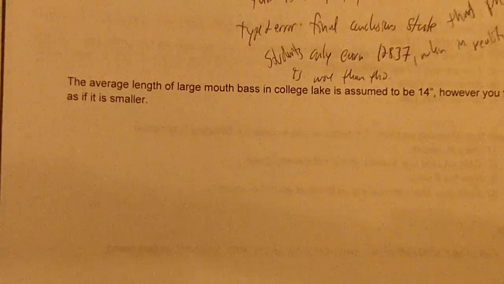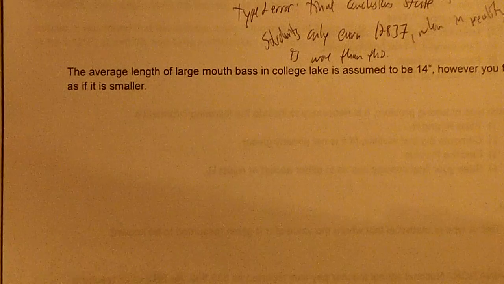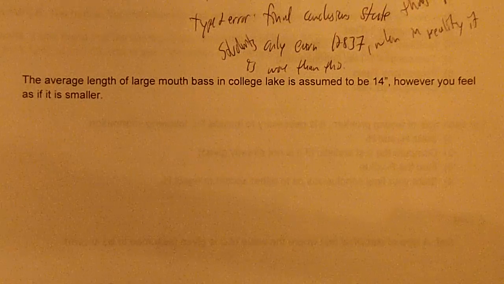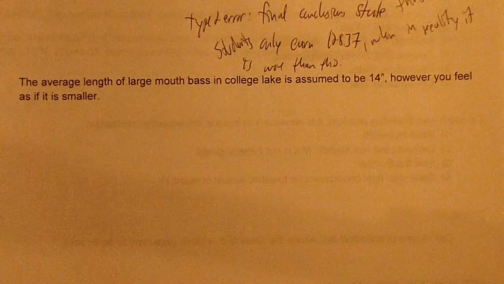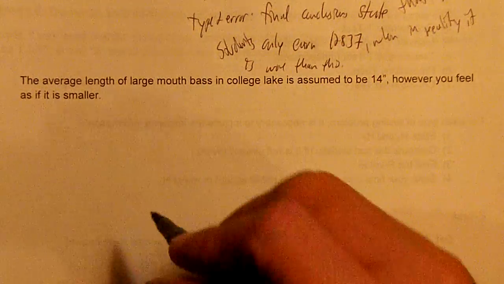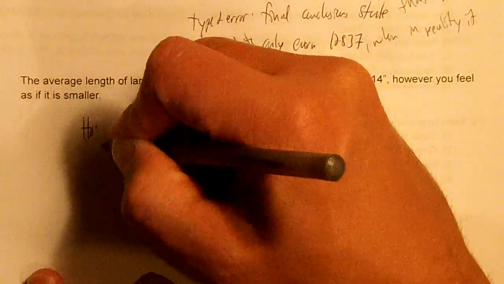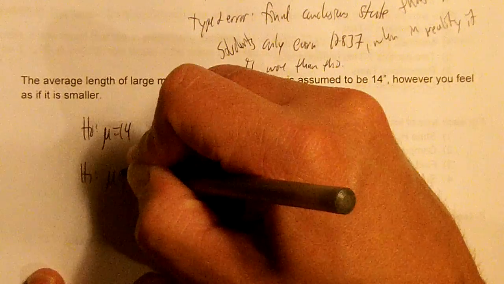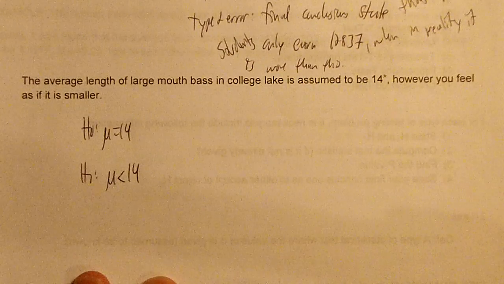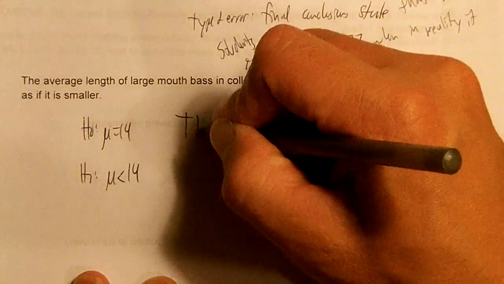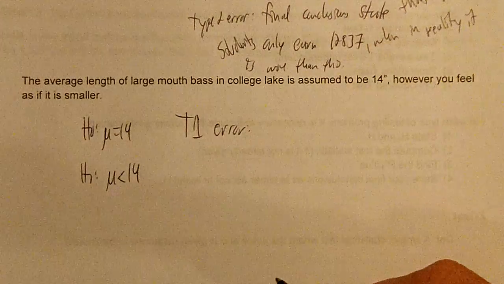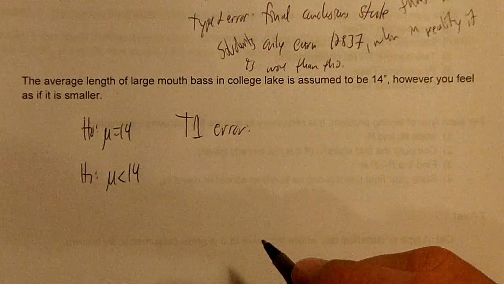Okay, so last example here. What are we doing in the levelness here? Okay, so the average length of largemouth bass in College Lake is assumed to be 14 inches. And however, you feel as if it is smaller. So the null hypothesis, mu is equal to 14. The alternate, mu is less than 14. Okay, so for type 1 error, we reject the null when we should not have.